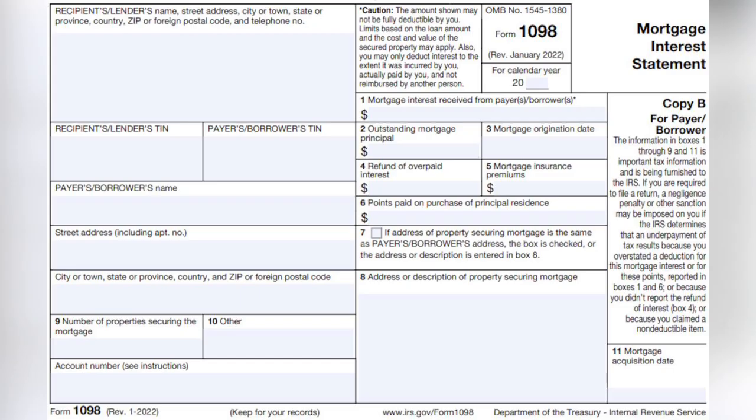So you can follow along and we'll go through each section step by step so that it is easy to understand. So starting at the top left, you'll see the lender's information. So this includes name, address, and phone number of the organization that received the mortgage payments. Right below that is the lender's TIN, and next to it is the borrower's TIN. And under that, you'll enter the borrower's name and full address, and make sure that the details here match the records exactly.